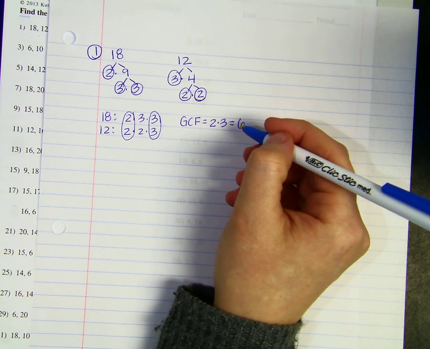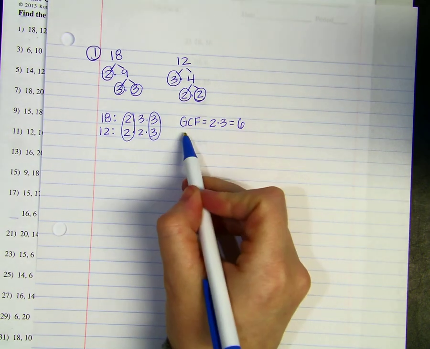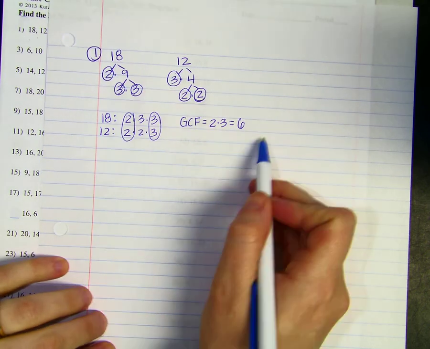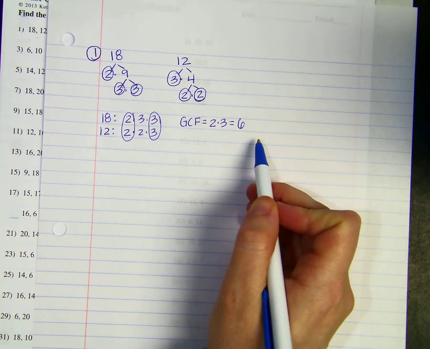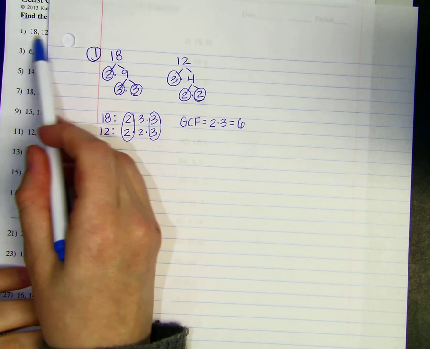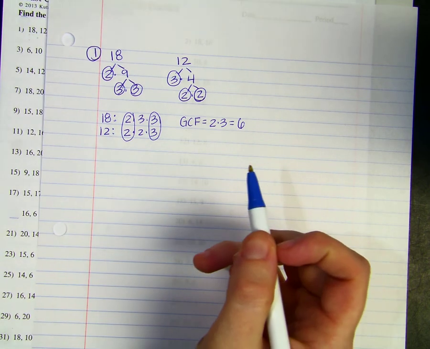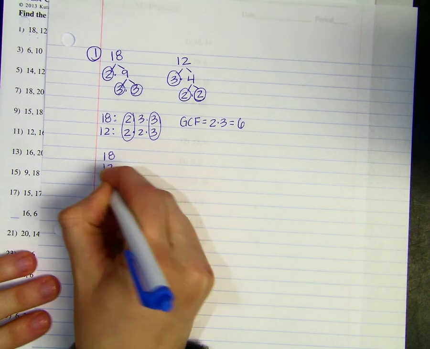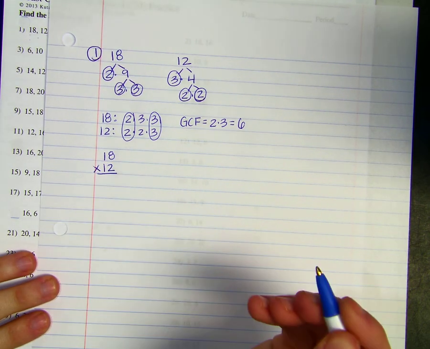Remember, the task was to find the LCM. So, to find the LCM, step 1, find your GCF. So, we've just reviewed how to do GCF. Step 2, take the product of your numbers. My numbers were 18 and 12. Remember, product means the answer to multiplication. So if I want the product of 18 and 12, that means I'm multiplying 18 and 12 together.